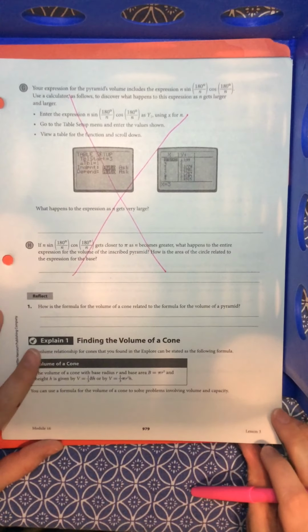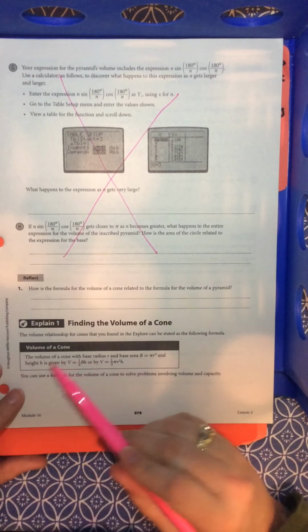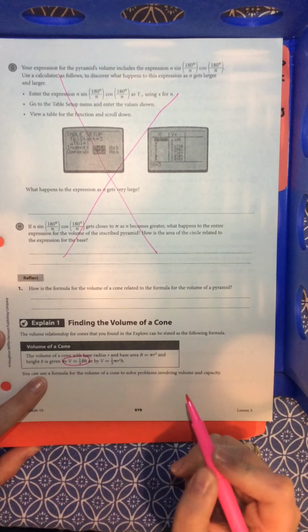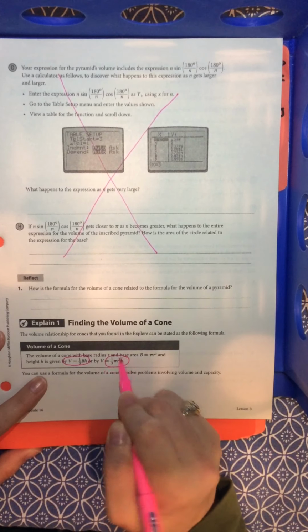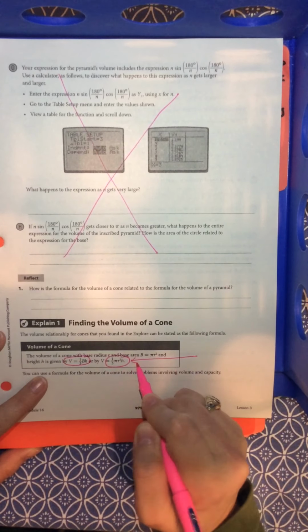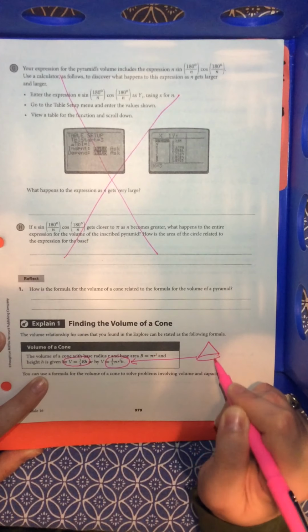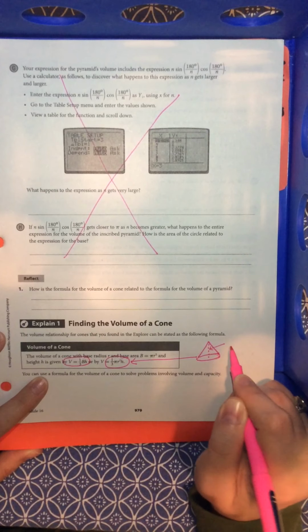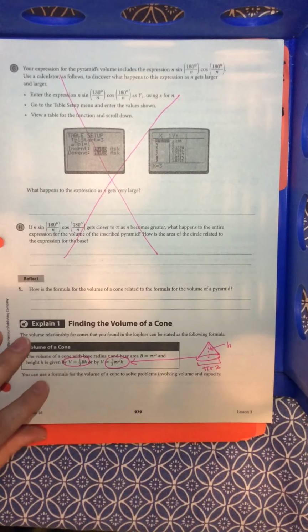Okay, so the main thing we're going to be looking at the bottom of this page is our formula that they give us down here. Okay, we've got volume equals 1/3 base times height, or 1/3 pi r squared h. It's pi r squared because the bottom of a cone is a circle. So that base is a circle, so that's where our pi r squared comes from. And then we've got our height and your pi r squared. Okay, so that's the main things you need off of that page.